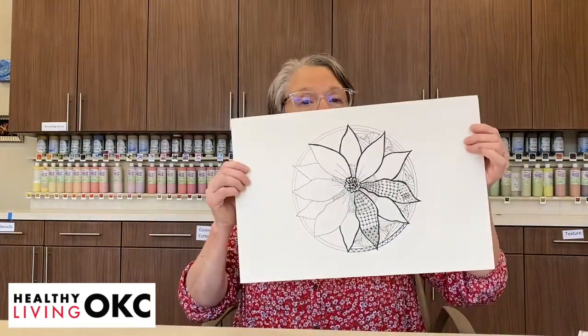Yesterday we started our drawing. Today we're going to start adding some Zentangles into our drawing, and I want to get started on that, but I want to give you a little teaser for what we're going to do after we finish with our Zentangles. I'm going to start showing you some optical illusions and how to draw them.